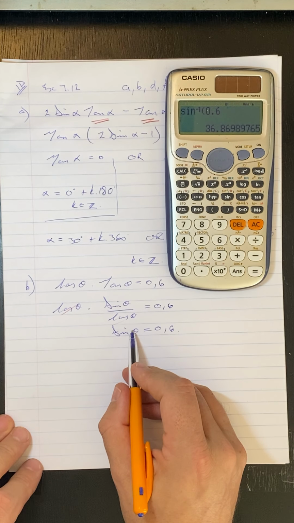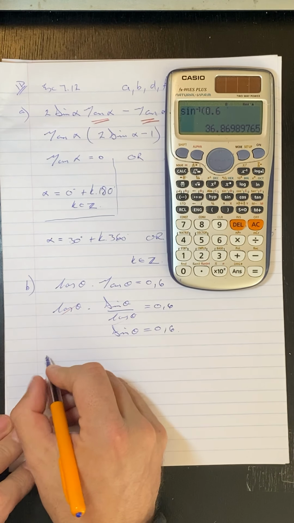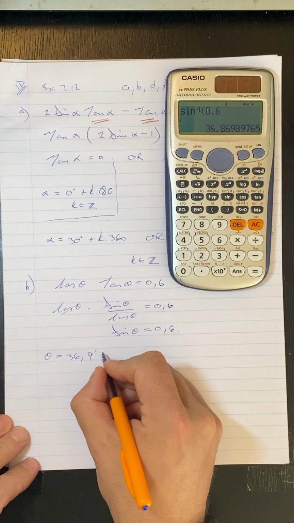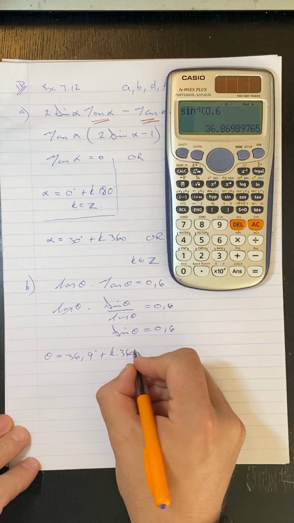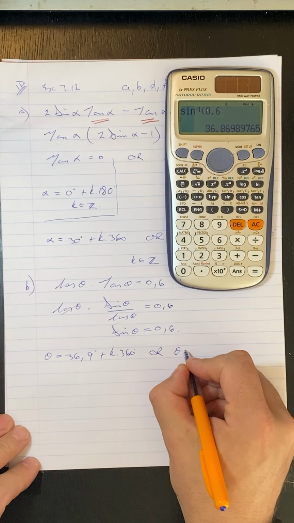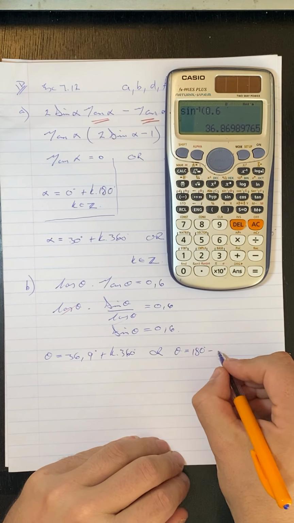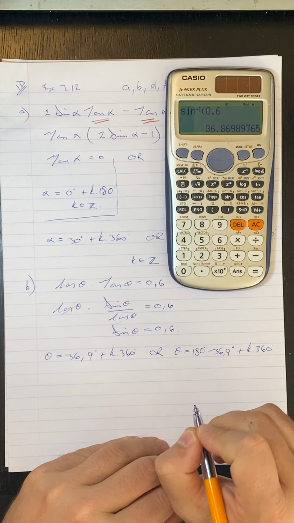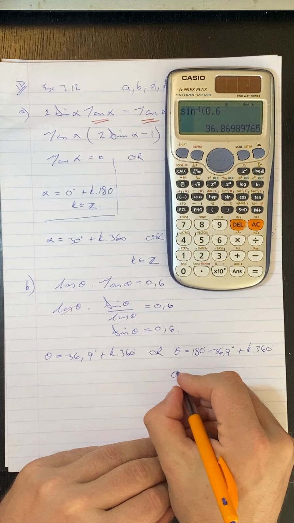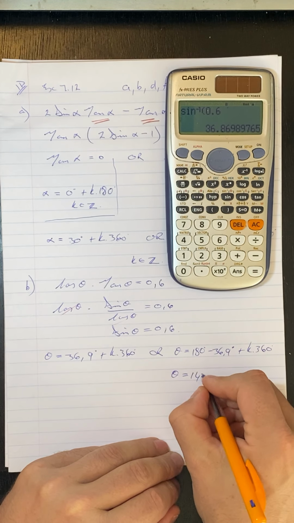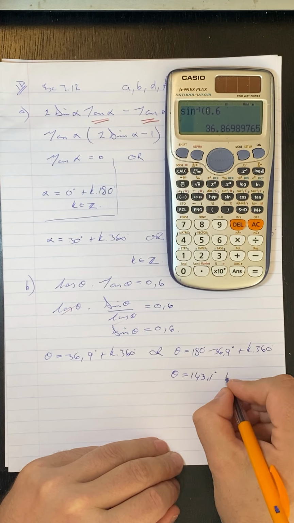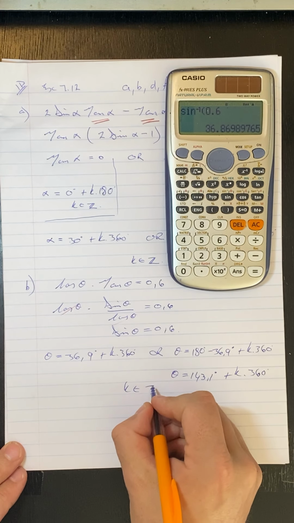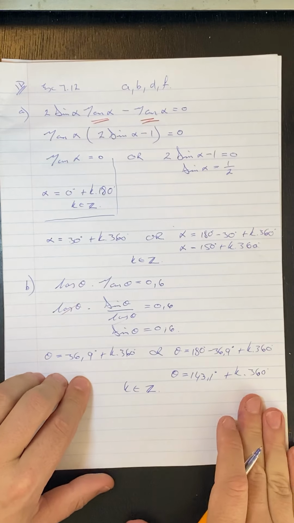The sine general solution has two parts, so the first one is theta is equal to 36.9 degrees plus K360, or theta is equal to 180 minus 36.9 degrees plus K360. Work this out on the calculator, and you'll get theta is equal to 143.1 degrees plus K360. For both of these, K is an element of the integers. All right, going on to question D.